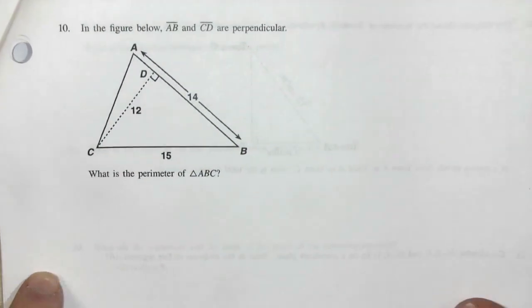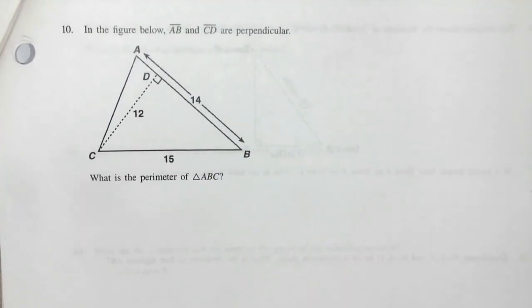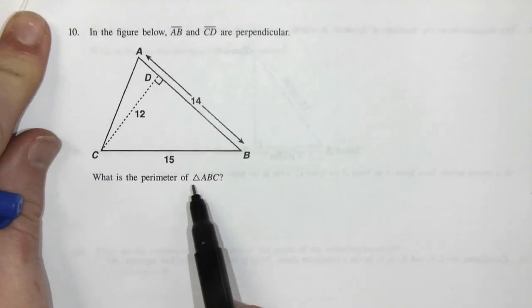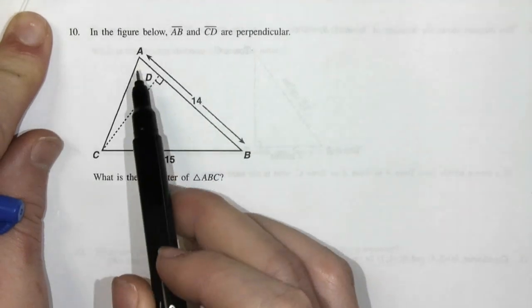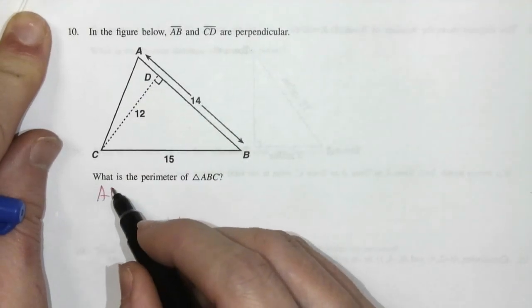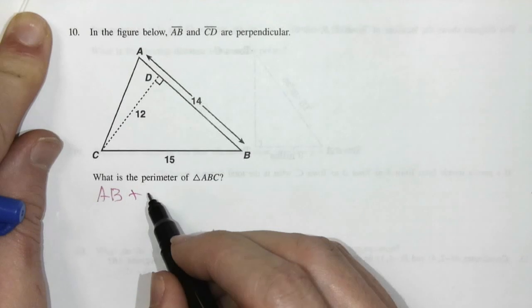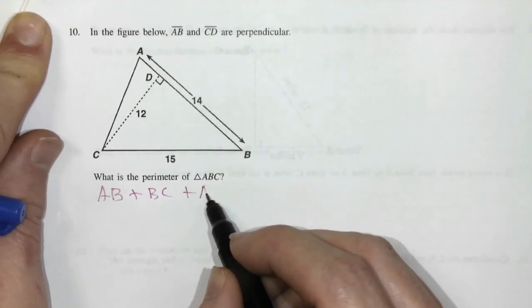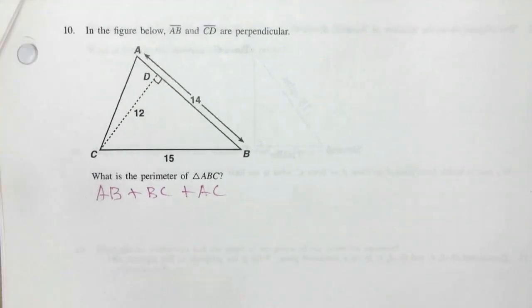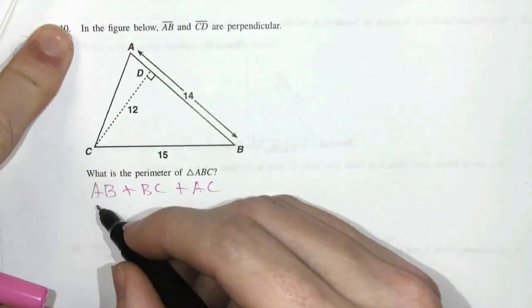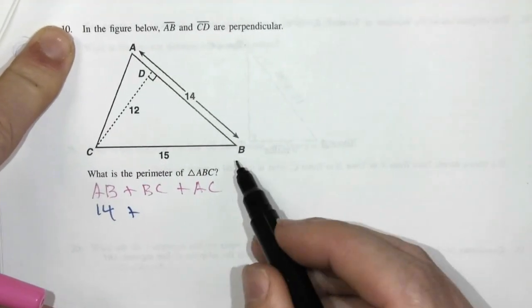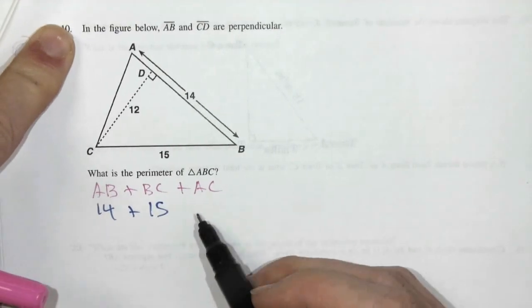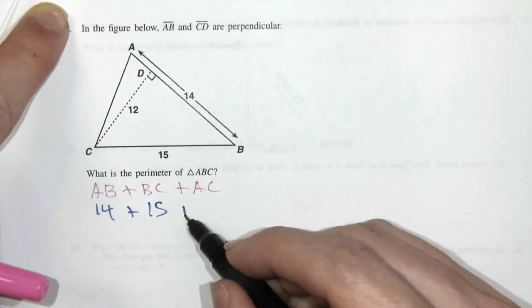Number 10. In the figure below, AB and CD are perpendicular. What is the perimeter of ABC? Okay, so what is the question asking me to find? It's asking me to find the perimeter of ABC. So that's all these sides added together. So that's AB plus BC plus AC. That's what I want to find. Well, AB is 14. I already know that. BC is 15. AC, I don't know.